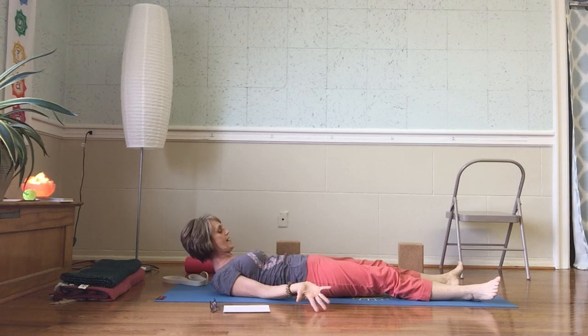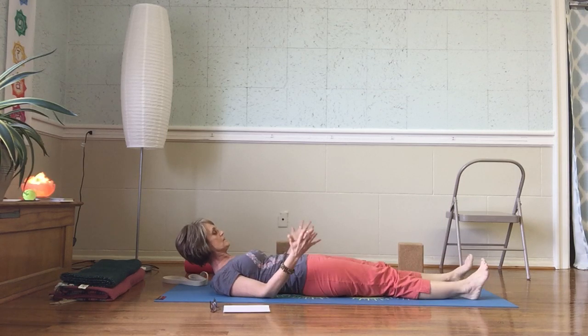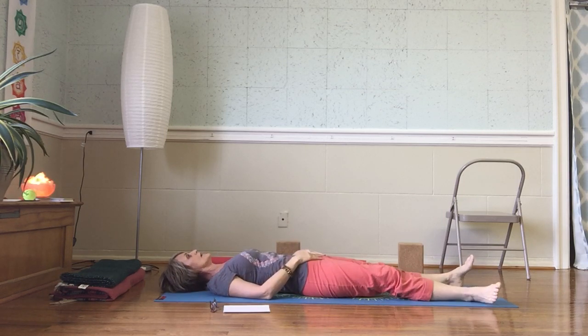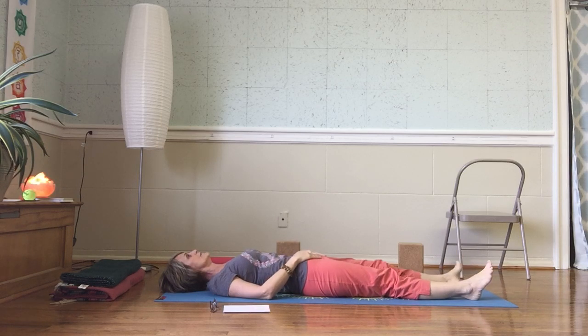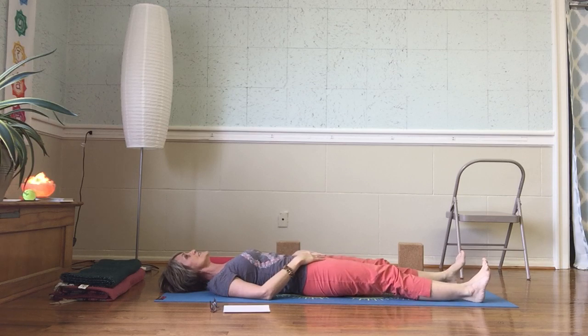How do they drop out? Bring the legs in. So right leg out, left leg out. Right leg out, left leg out. Right leg out, left leg out. And which is easier for you?